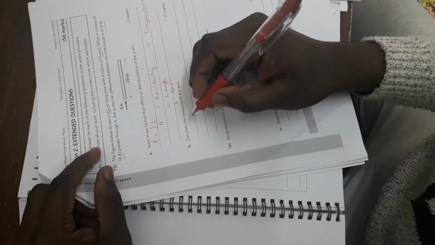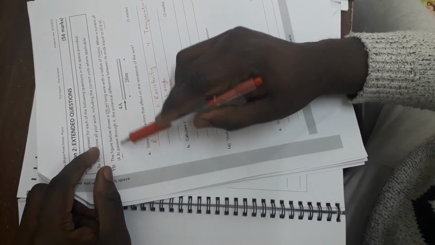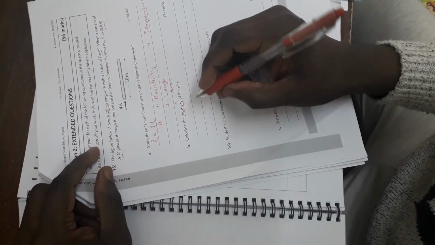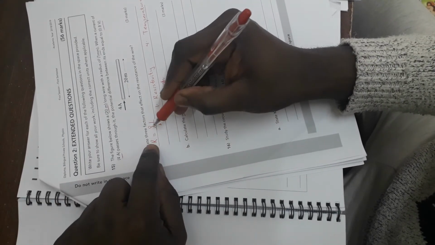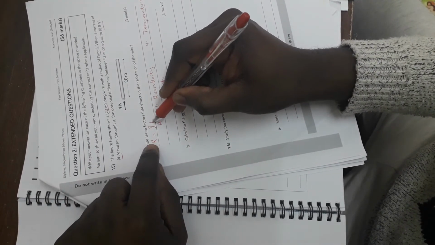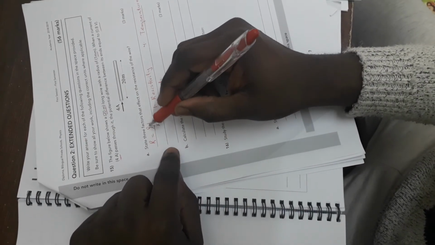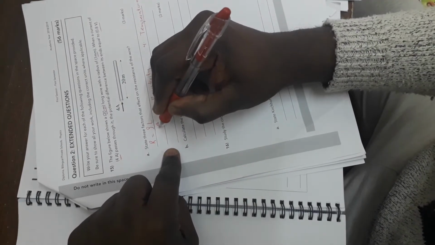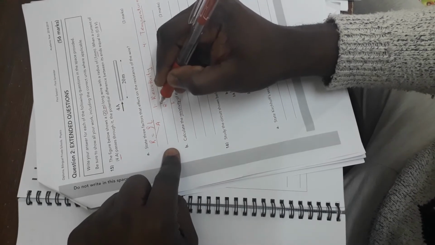Okay, now I have my formula, and from the question, I was asked to calculate resistivity. If I look at this formula, this is resistance, this is resistivity, this is length, and this is area. So I need to change this formula to be able to calculate my resistivity. What I do is a cross multiplication of R and A. You understand?